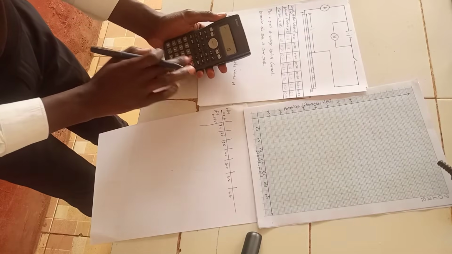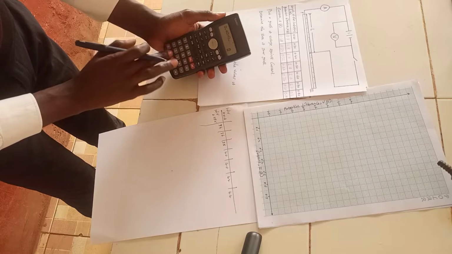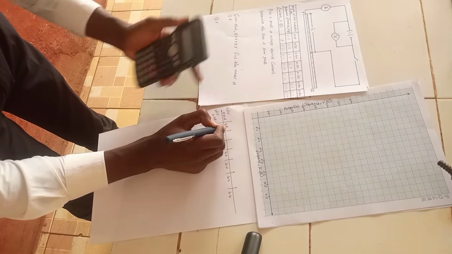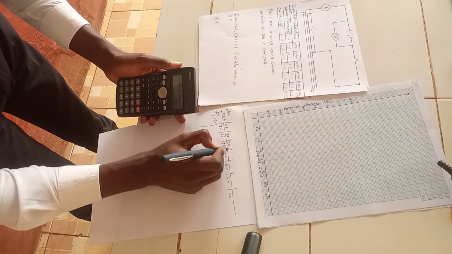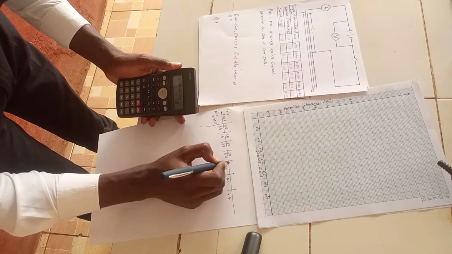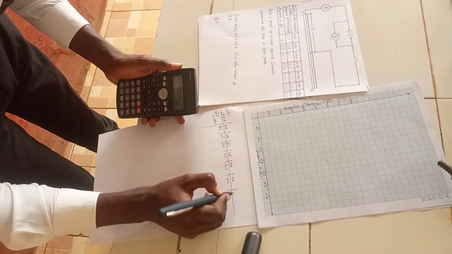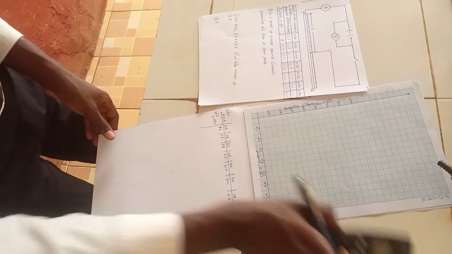Then we go to the values for the current axis. We start with 0.48 divided by 0.01. These are 48 squares. These ones are direct: 48, 38, 32, 28, 24, 20, and then 18. So those are the values we have.